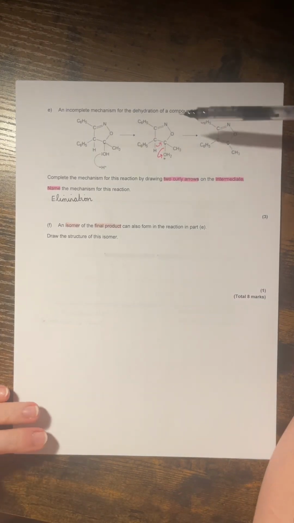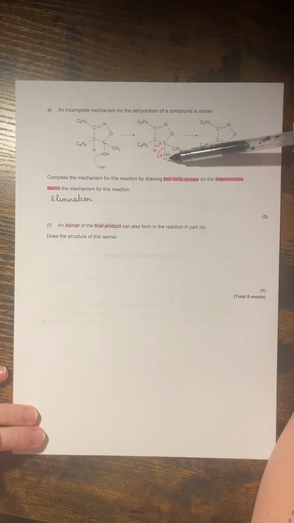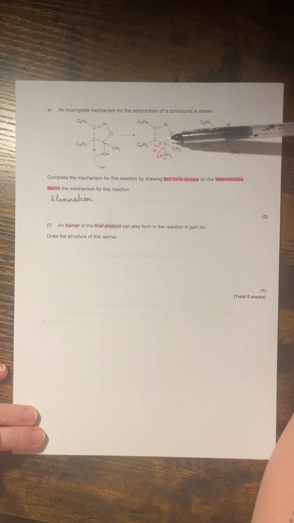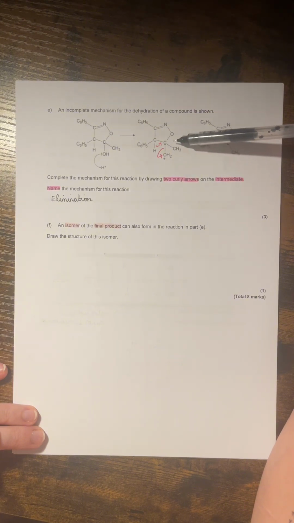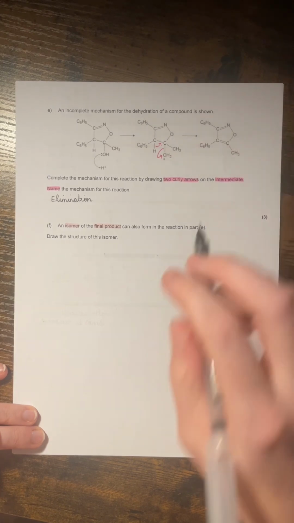And if we look at the carbon with the OH2+ group on it, we looked at the adjacent carbon to the left and took that hydrogen to put the double bond in this position here, but this carbon has an adjacent carbon here as well. So we could take a hydrogen off of here, break the carbon-hydrogen bond, put the double bond in there instead, and still eliminate the OH2.